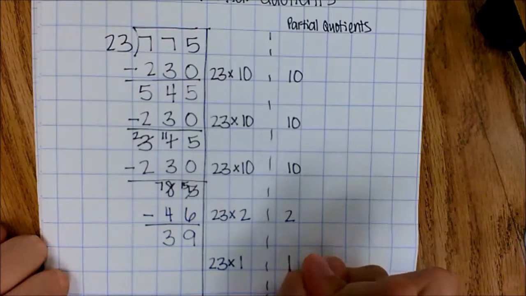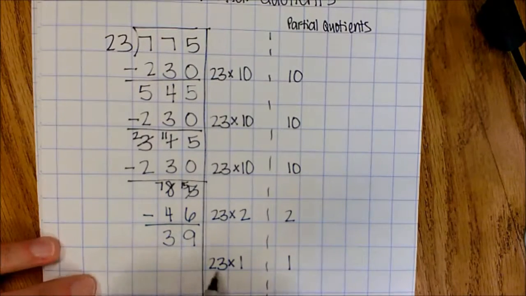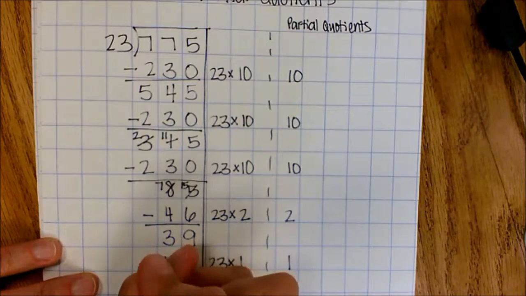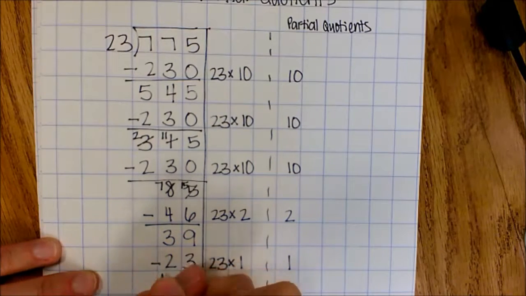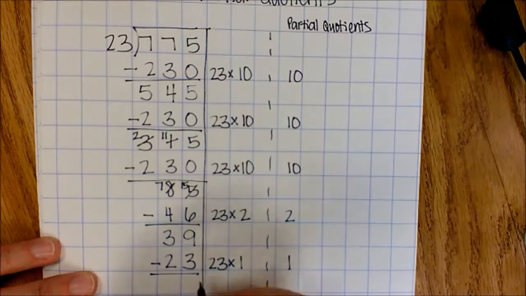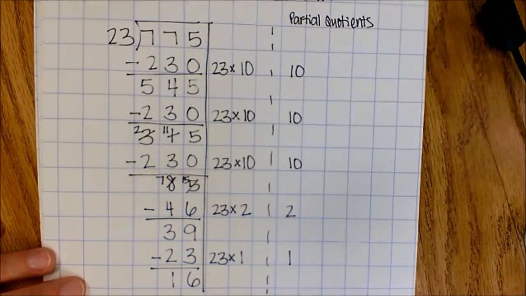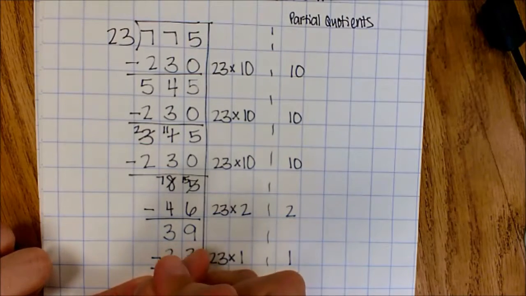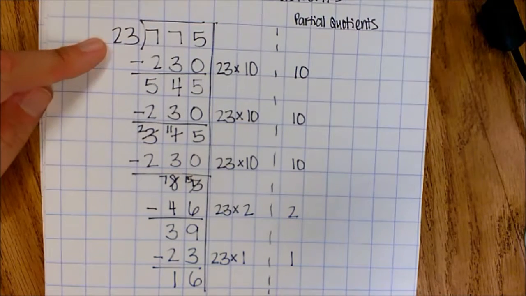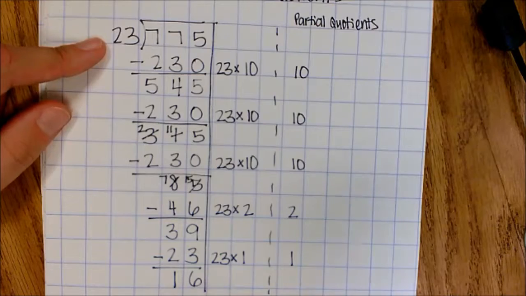I'm going to pull my partial quotient out. And then I need to do my work over here with the division problem. So 23 times 1 is 23. Then my next step would be to subtract. So that's going to give me 6, and that's going to give me a 1. Now, this number, the 16, is less than my divisor 23. So I think I'm done.